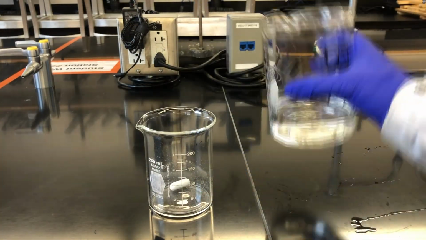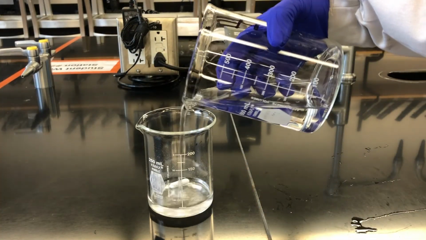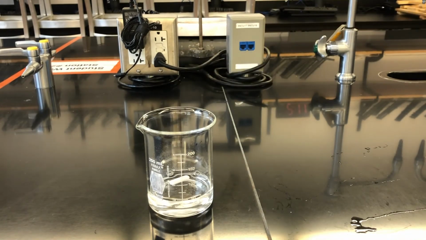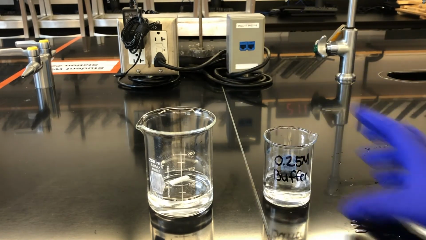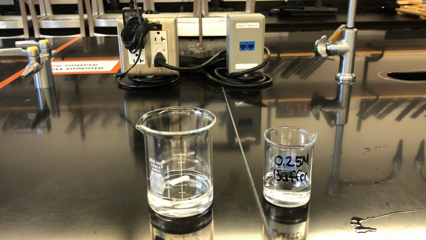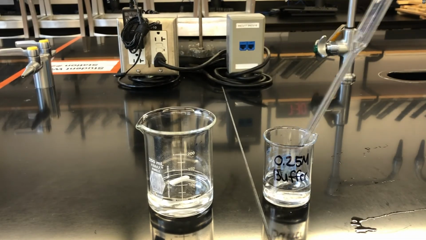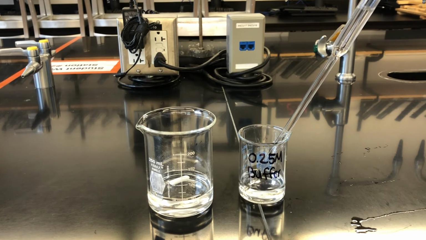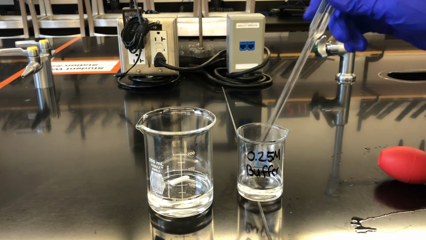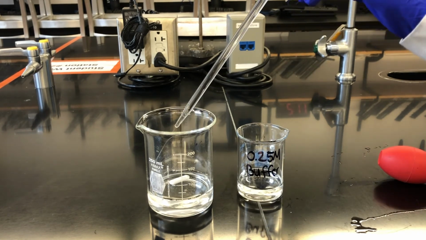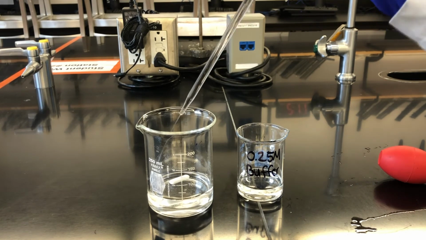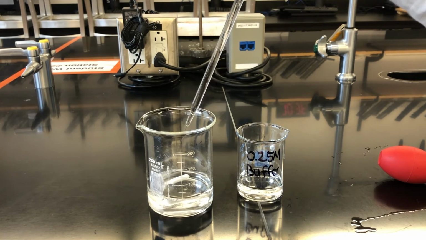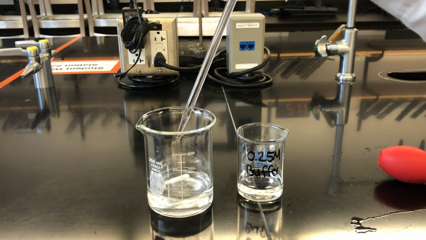Lastly, before we perform the titration, we have to prepare the buffer solution that we're going to titrate into. We measure approximately 50 milliliters of water into a clean 250 milliliter beaker, and then, using a 10 milliliter volumetric pipette, we measure 10 milliliters of the previously prepared 0.25 molar buffered acetic acid solution. Finally, we add a stir bar, place the beaker on top of the hot plate, and then set up the burette and pH probe to begin data collection.